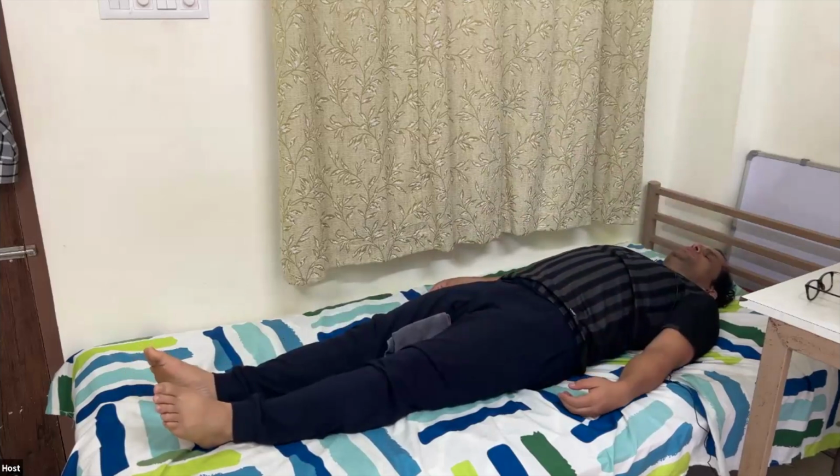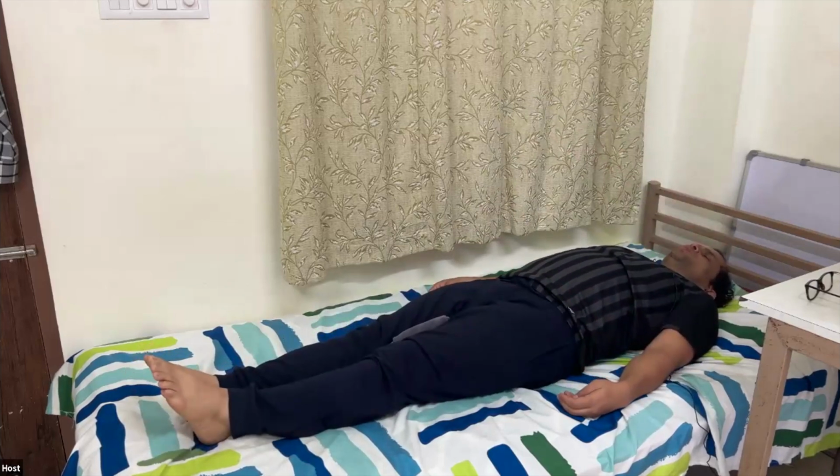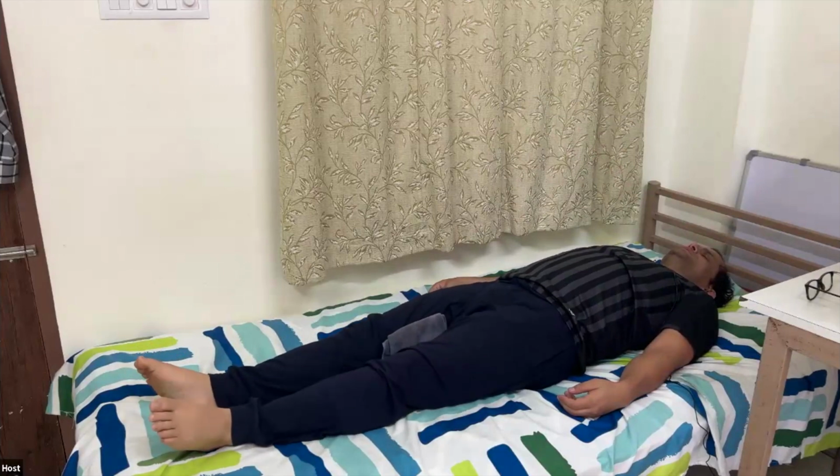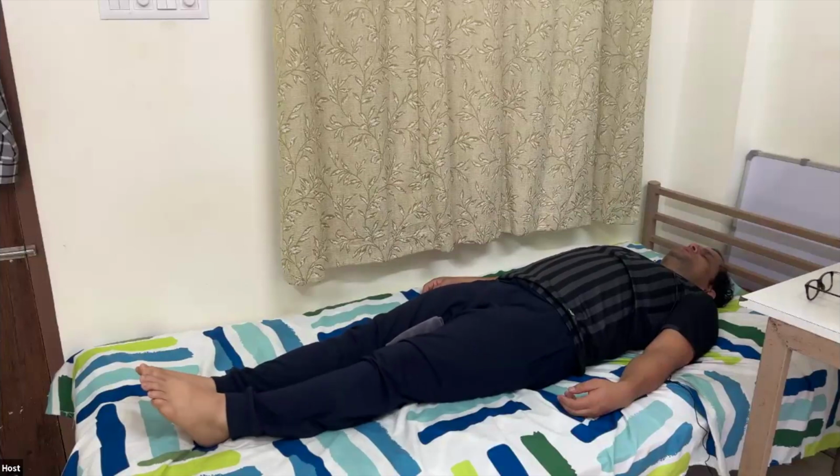Now squeezing the towel, start now. 1, 2, adductor magnus, adductor longus, adductor brevis, all supplied by obturator nerve.